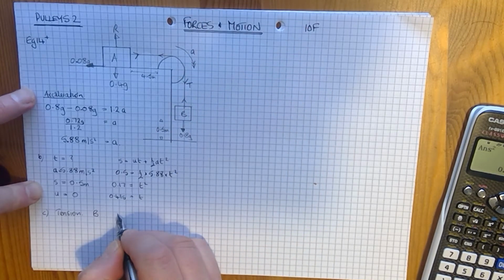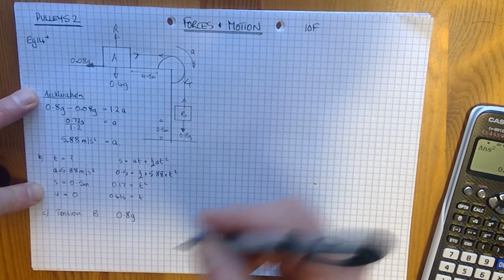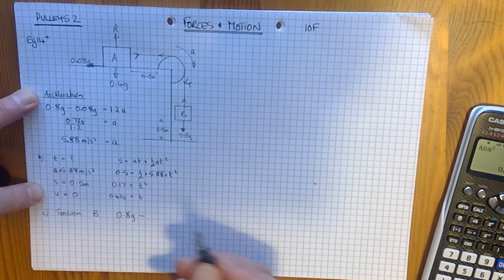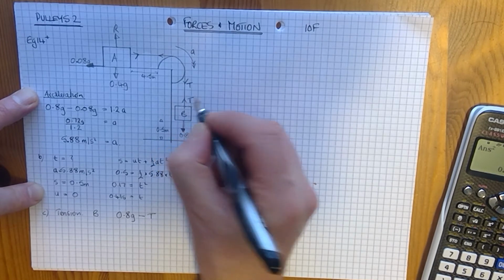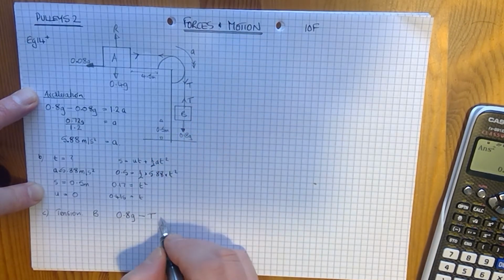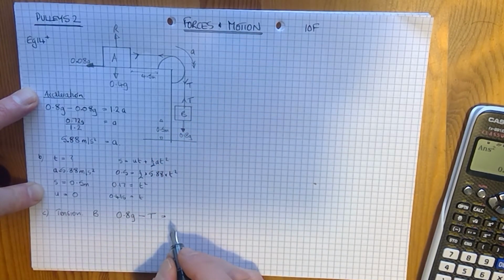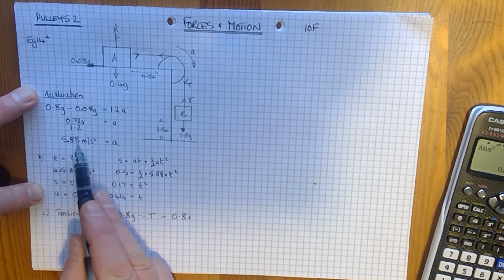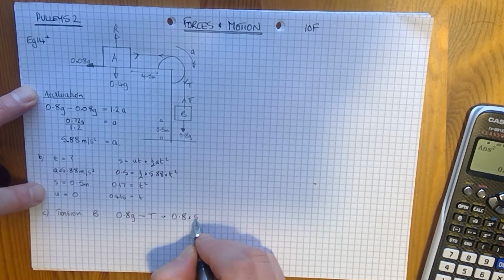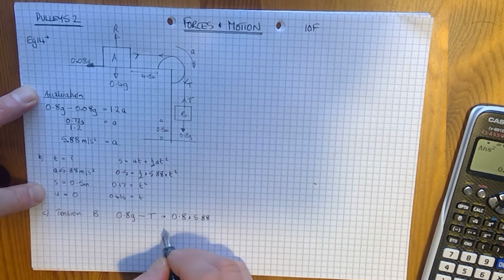So I'm going to write my force equation, F equals ma. So resultant force, I've got 0.8 G pulling it down, T pulling it up, and that's minus T because it's going the opposite way to our positive. So that's the resultant force equals the mass times the acceleration, which I know is 5.88. So rearrange that.